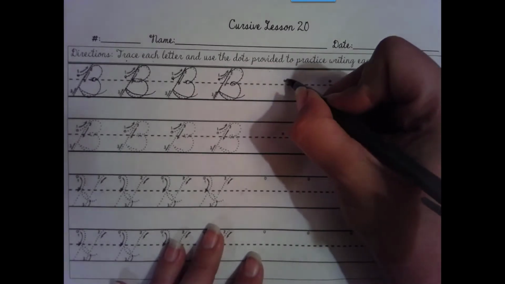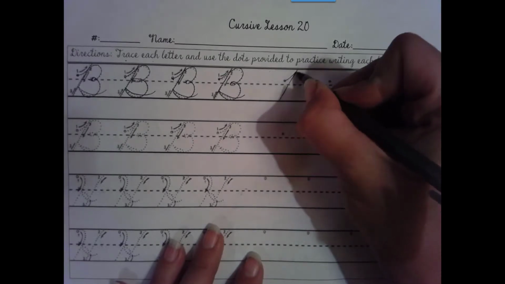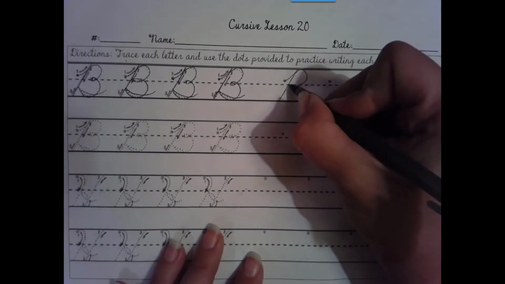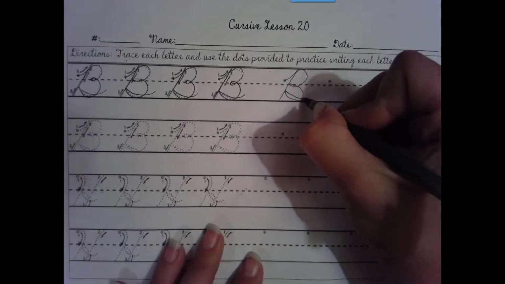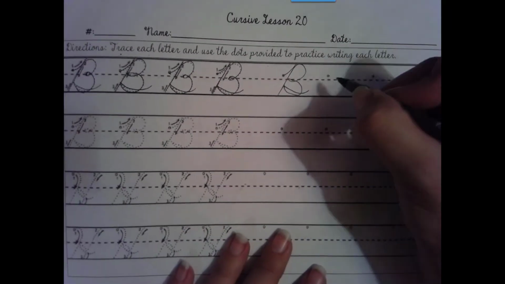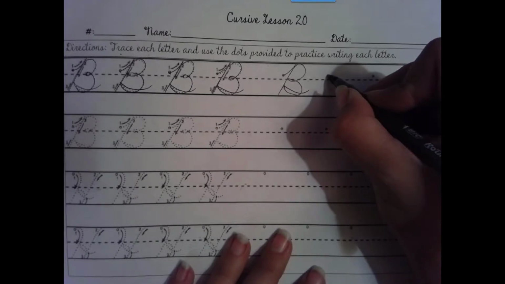Starting dot, slanting up to the top, slant all the way to the bottom, retrace. I'm going to curve around. You can choose to touch or make your loop here. Curve around. When you touch, you come across. That one looks a little messy, but that's okay. We're still working on these.